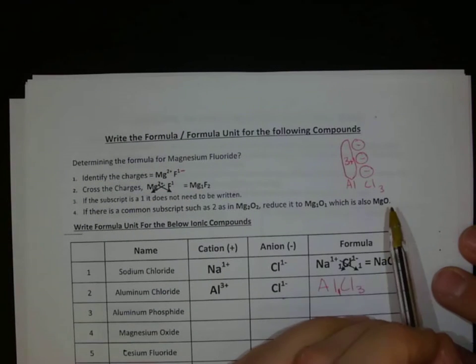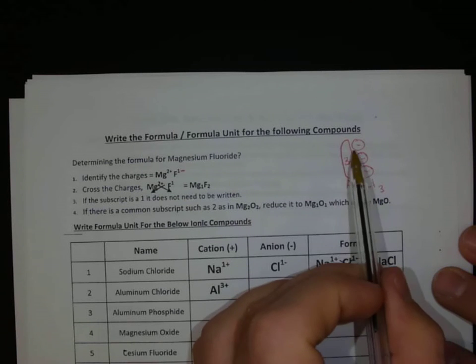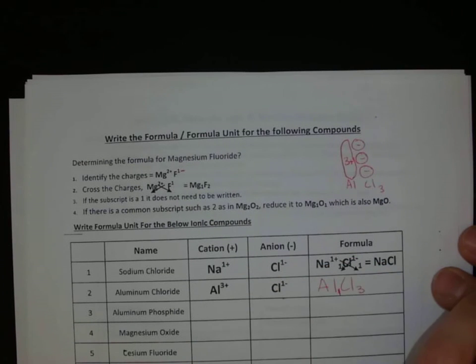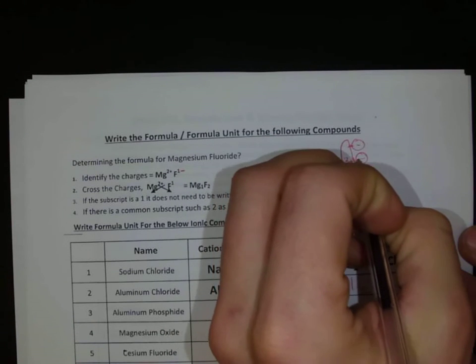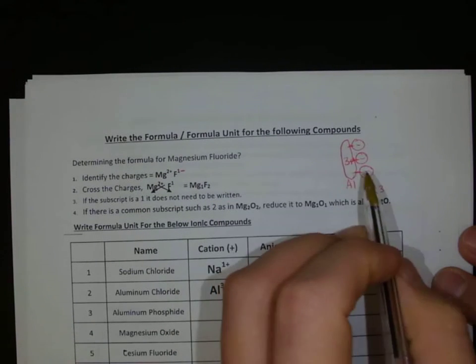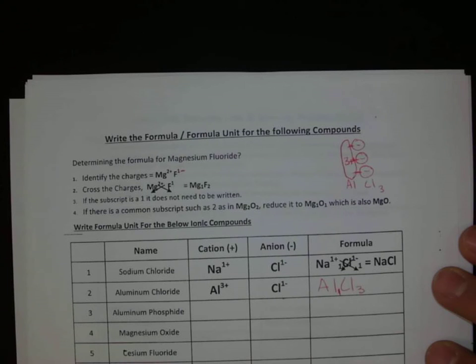What we can see here is that I'm writing a particle as a 3+, and I've got 3 separate 1- charges. These would all be chemically bonded together because there's a shared electrical attraction between the positive and the negatives. So overall, aluminum chloride is going to be AlCl3.